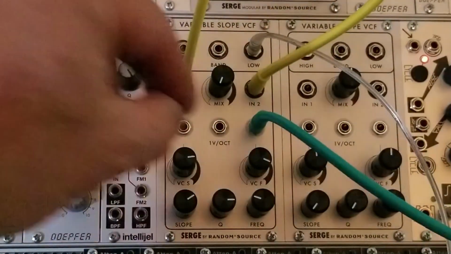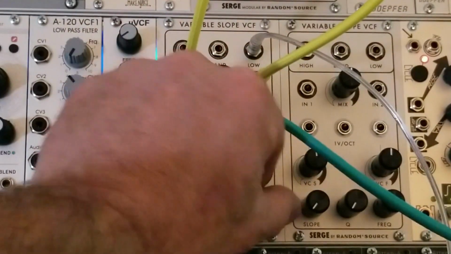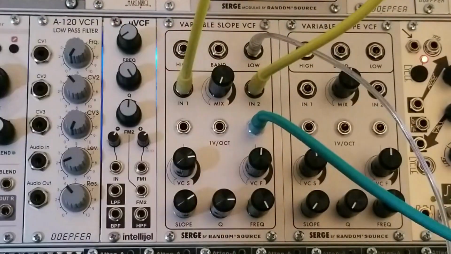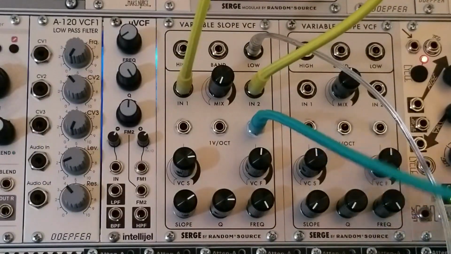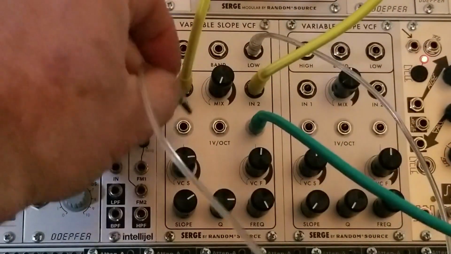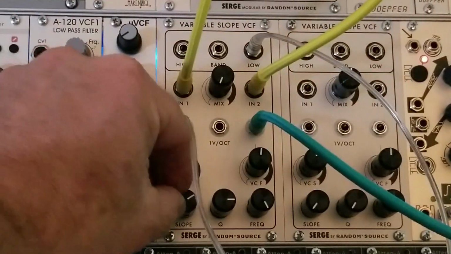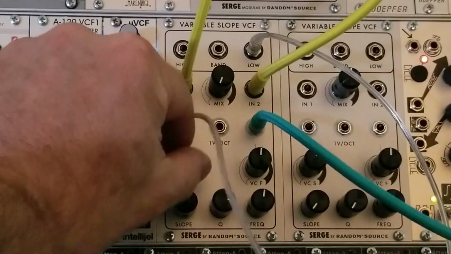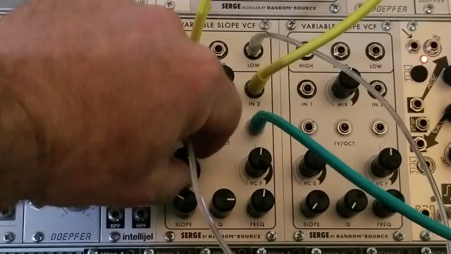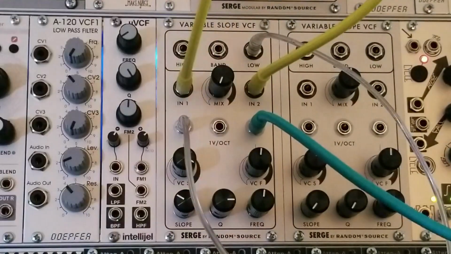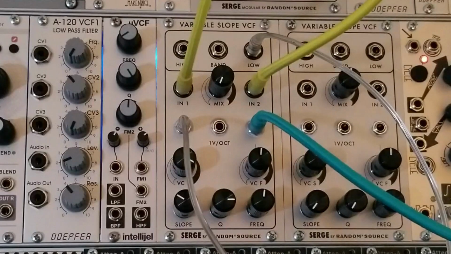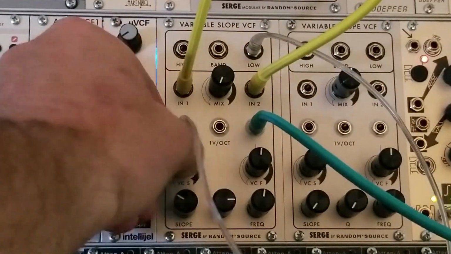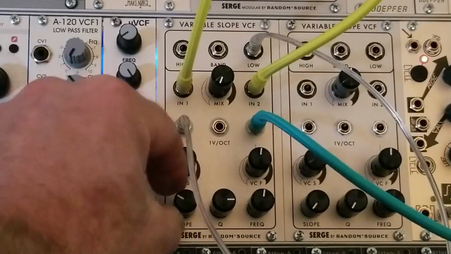All right, very cool. Now, let's do the same thing with the slope. So we'll add another LFO from the Maths going in and affecting the control voltage of the slope, or of the shape of the filter.